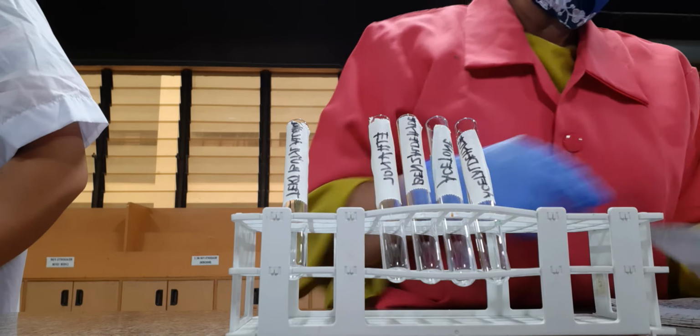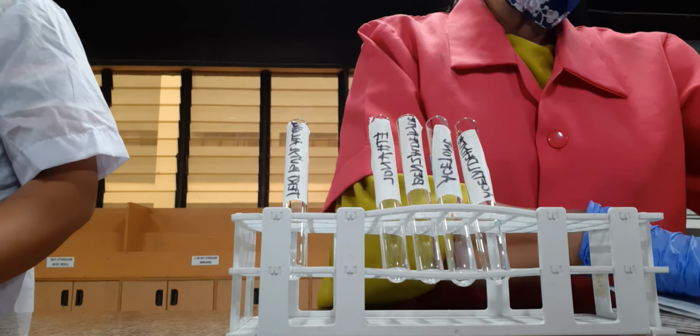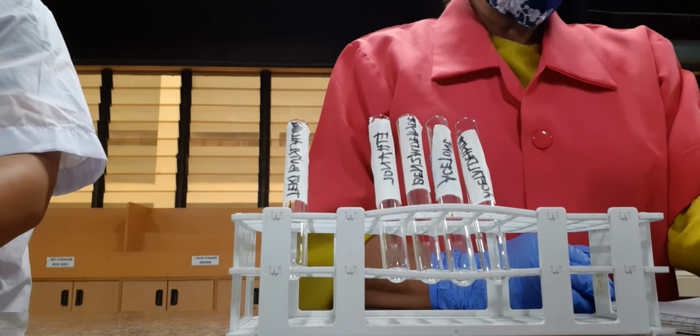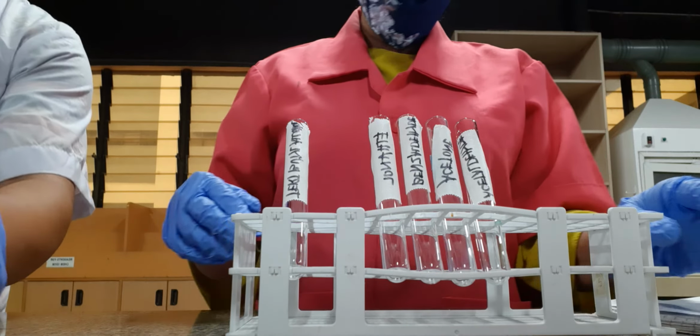Okay, so we'll have here 1 ml each of this reagent, and then another 1 ml for our Tollens test.